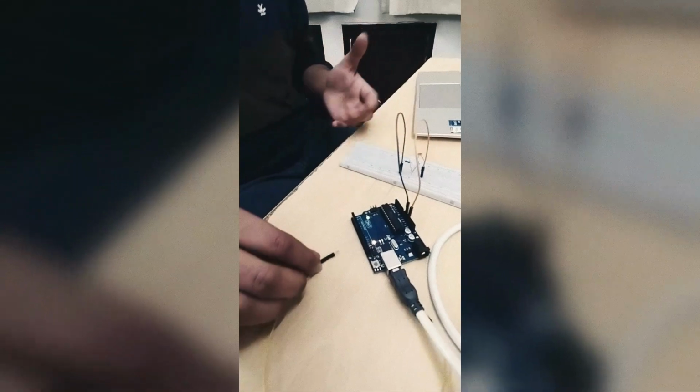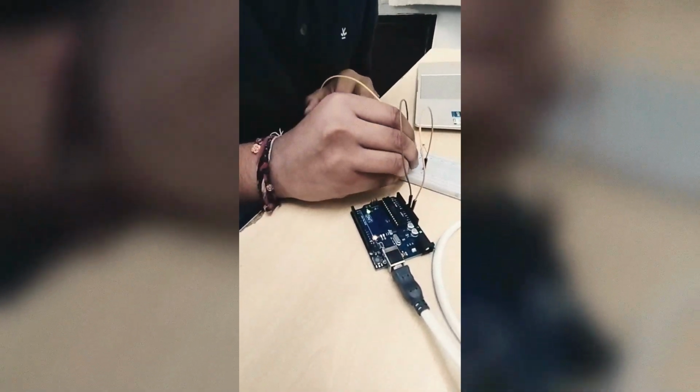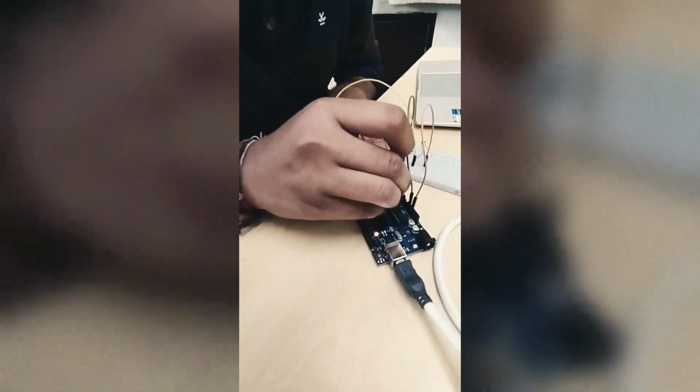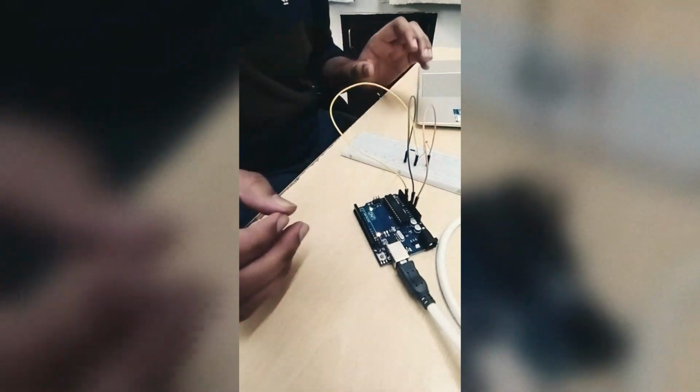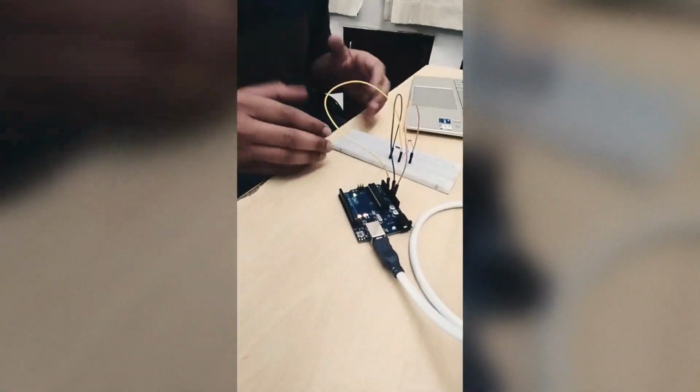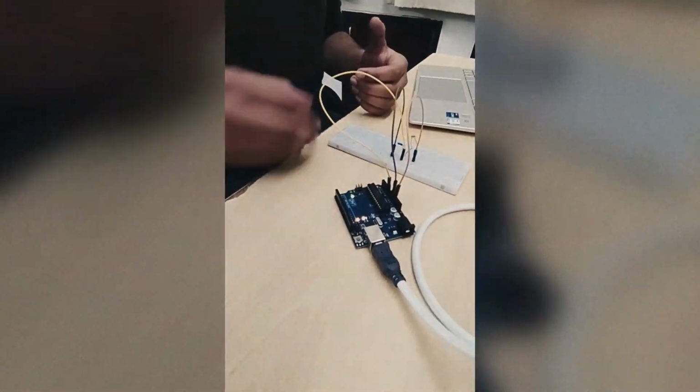Now I'll take an input for the Arduino from the sensor to A0. This is the circuit. So now this input will be converted from analog to digital.